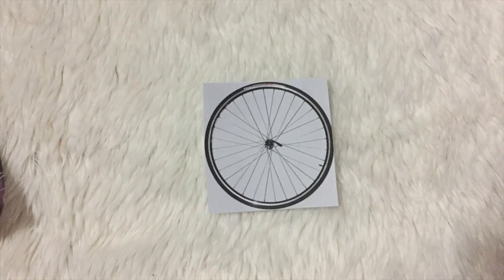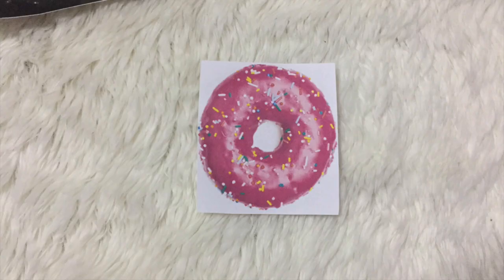A bicycle's wheel is a circle because wheels are round in shape, therefore a bicycle's wheel is an example of a circle.